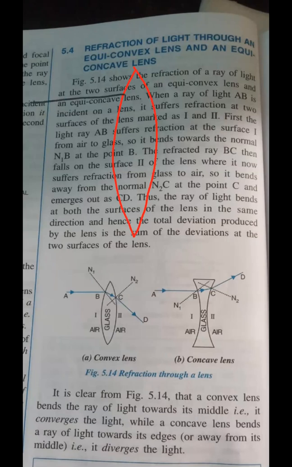Let's take black color. This is ray AB. Firstly, this is rarer medium, this is denser medium. Rarer medium से denser medium में जाएगा. It will move towards normal. Now, it is moving from denser medium to rarer medium. It will move slightly away from normal. This will be the refraction, right?